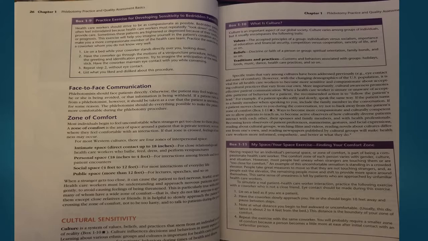Culture is an important aspect of our global society. Culture varies among groups and individuals, but is usually encompassed by the following traits: values, the accepted principles in a group, individualism versus socialism, importance of education and financial security, competition versus cooperation, sanctity of life, and so on. Beliefs, doctrine or faith of a person or a group, spiritual orientation, family bonds, and so on. Traditions and practices, customs and behaviors associated with groups, holidays, food, music, health, dance, care practices, and so on.